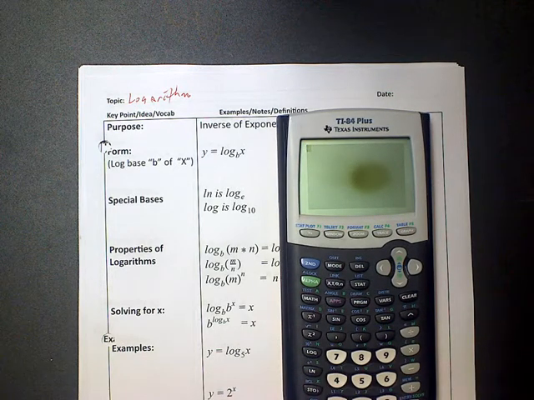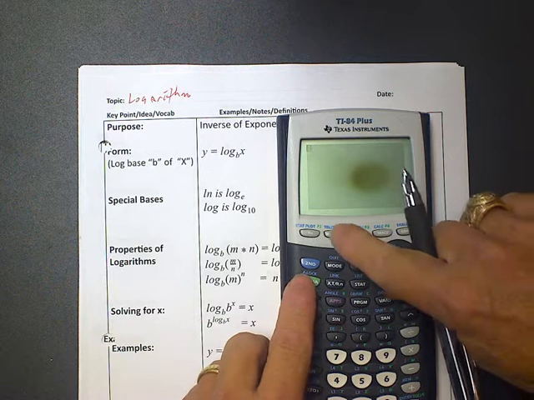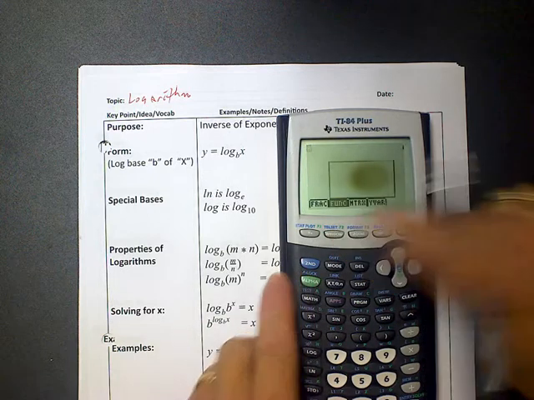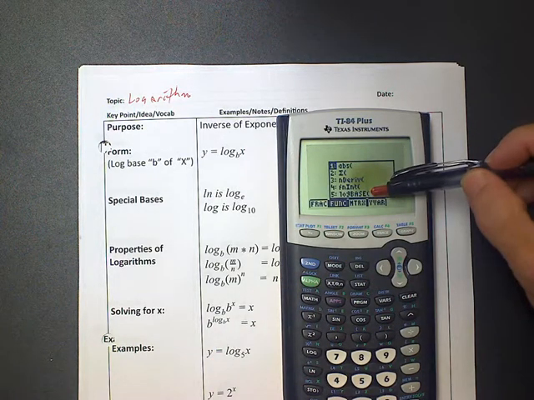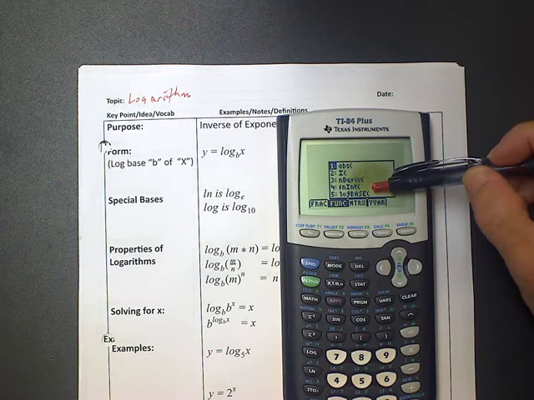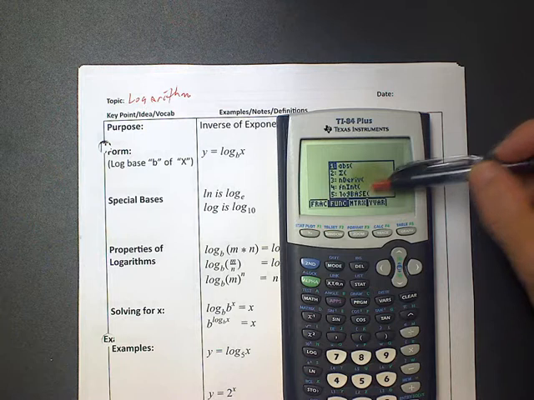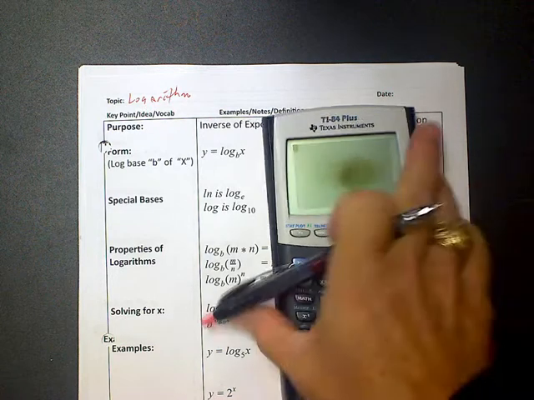If you will press alpha window, number 5 right there is log base any other number you're interested in. Okay? And we'll get to that stuff later. I just wanted to show you where it's at in your calculator.